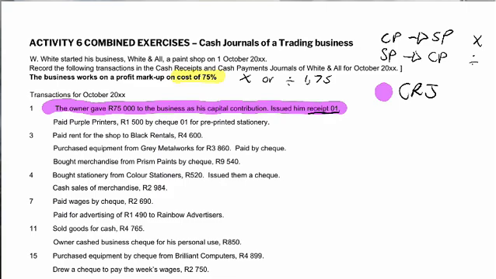The next one. We paid purple printers by check, number 1, for pre-printed stationery. CPJ, CRJ? CPJ. Cool. On the 3rd, we paid for the shop to Black Rentals, 4,600 Rand. CPJ, CRJ? CPJ. Okay, keyword there being check and the word paid.